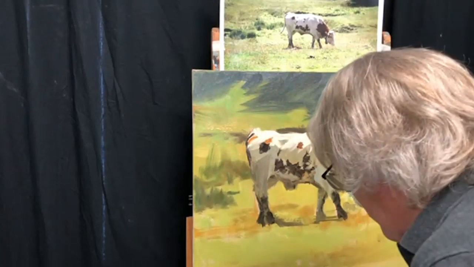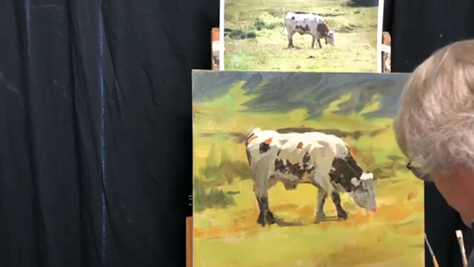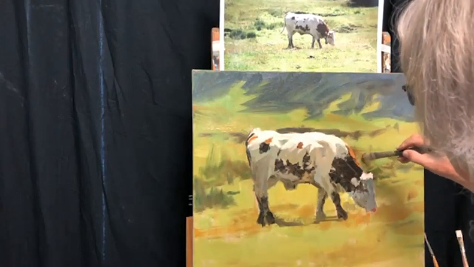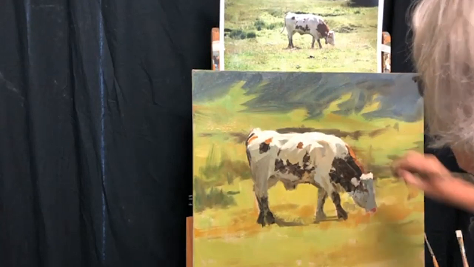I'm going to make it a little bit more red. So I throw a little bit more burnt sienna into this color because I can see it get quite a bit redder as it comes down about here.